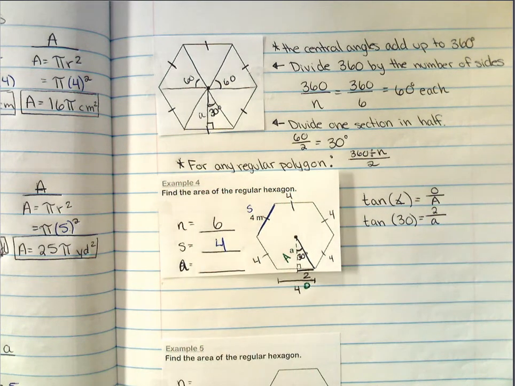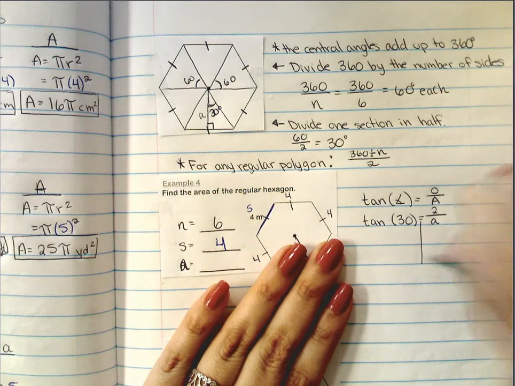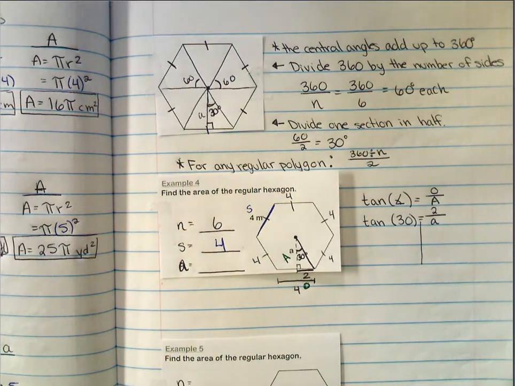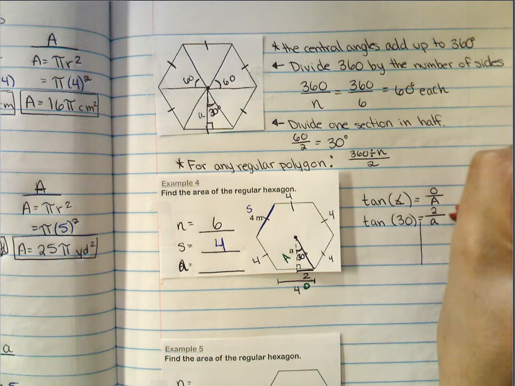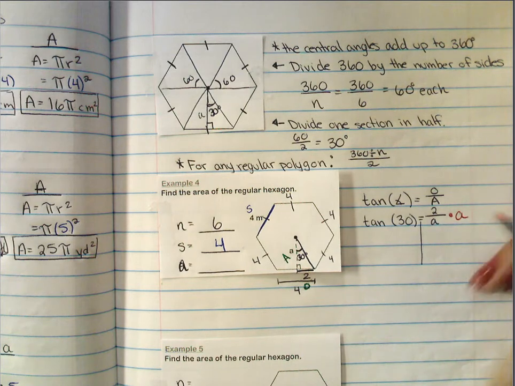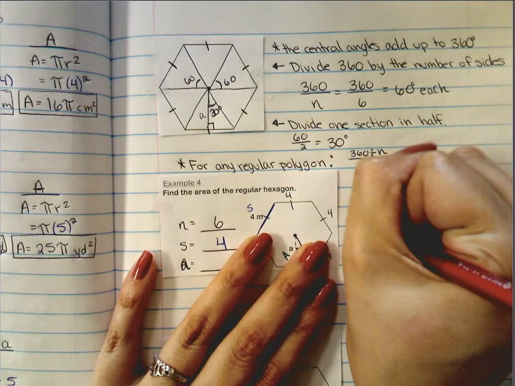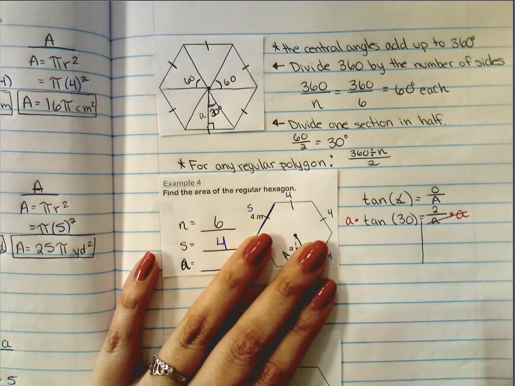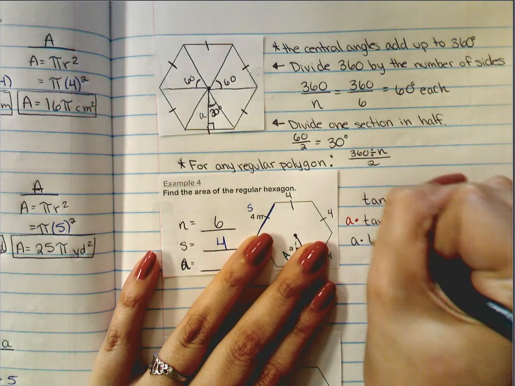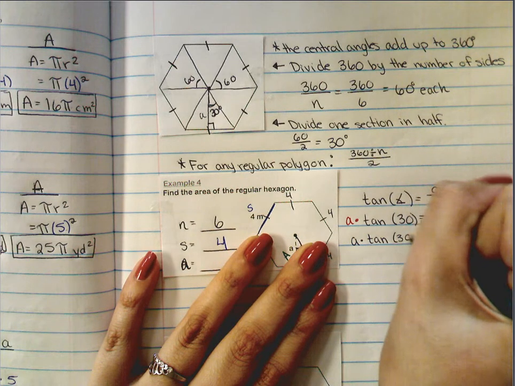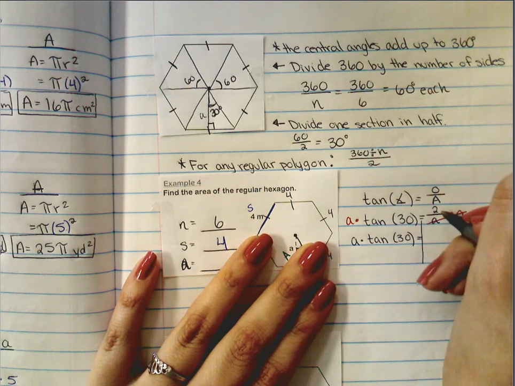Now I'm going to solve this. You remember, I have to multiply by a first because I want to get rid of that fraction. Multiplying by the denominator gets rid of the fraction, so I have to do it on the other side too. So times a over here. Now I have a times the tangent of 30 equals the 2.